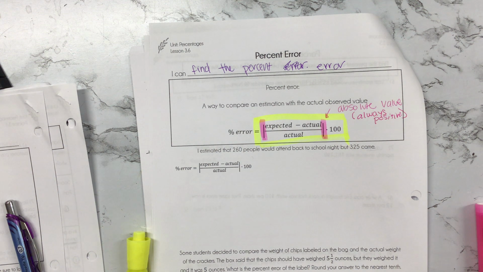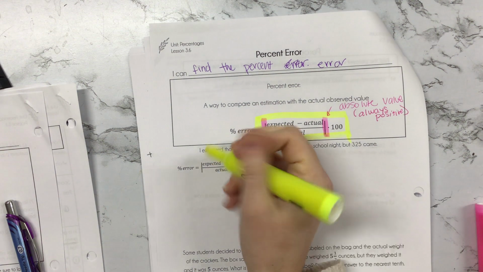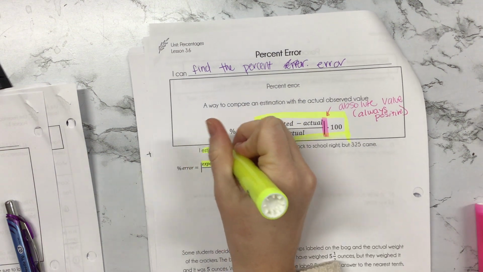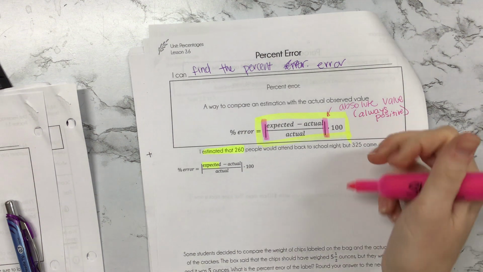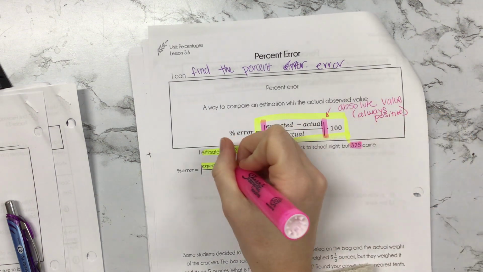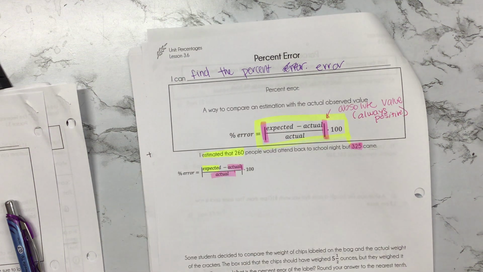Okay. So an example is, I estimated that 260 people would attend back to school night, but 325 actually came. So what we expect, or what we estimate, is 260. What actually happened, how many people actually came to the back to school night, was 325.